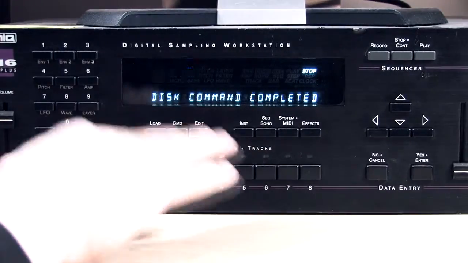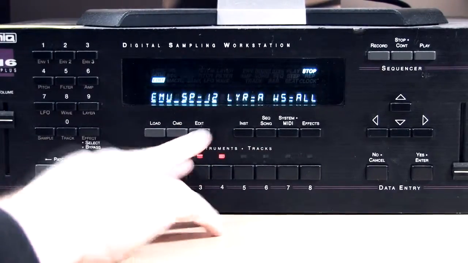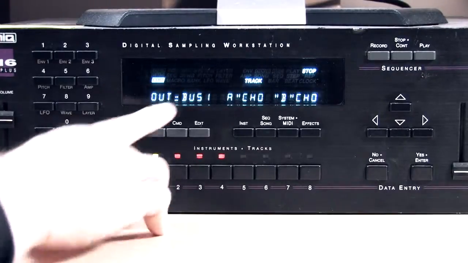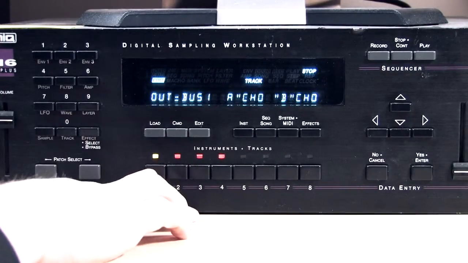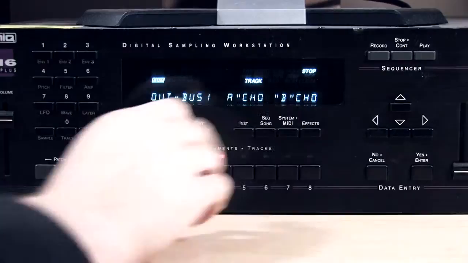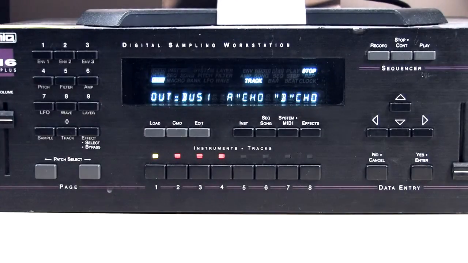If you load the effect from the Waveboy disc, do edit track, you'll see bus 1 is separated into A and B. What that will do is if you have your instrument panned left and right, it will treat the instruments on the left side in mono with 1 chorus, and on the right side with another separate chorus in mono.